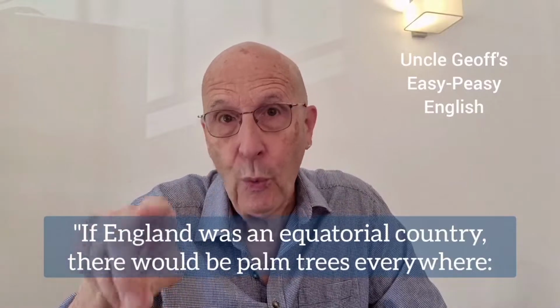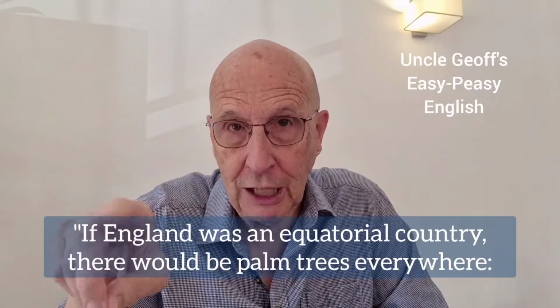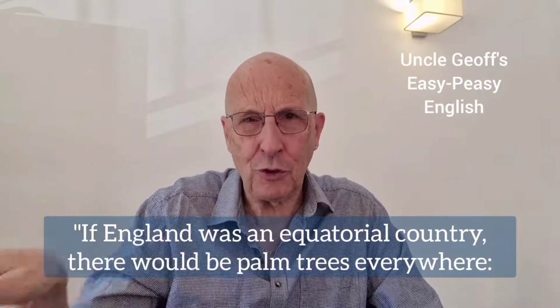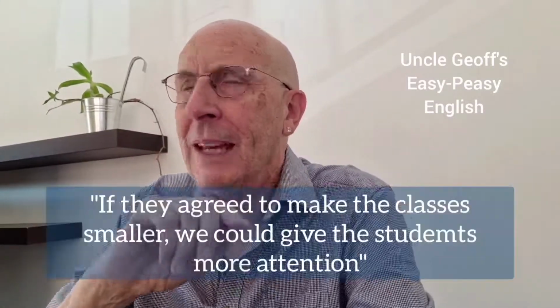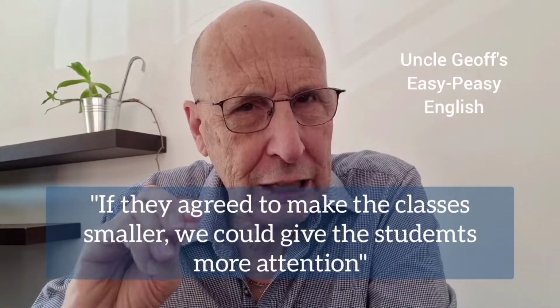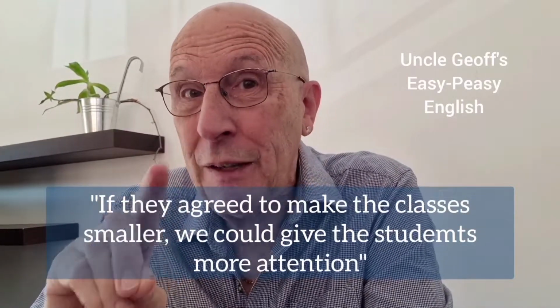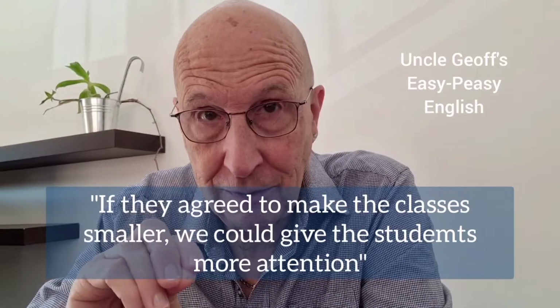We can use hypothetical conditionals to talk about completely imaginary situations. For example, if England was an equatorial country, there would be palm trees everywhere. You can use hypothetical conditionals to describe the potential outcome of a course of action. For example, if they agreed to make the classes smaller, we could give the students more attention.